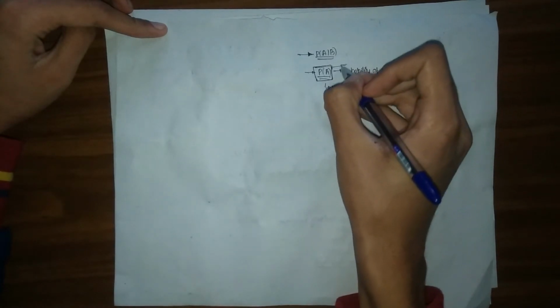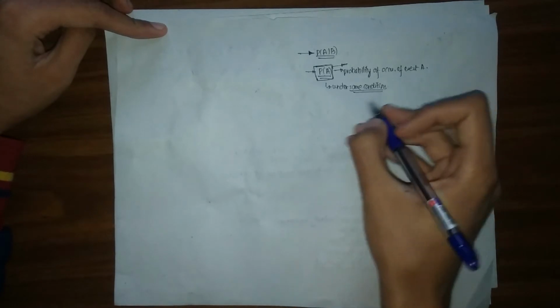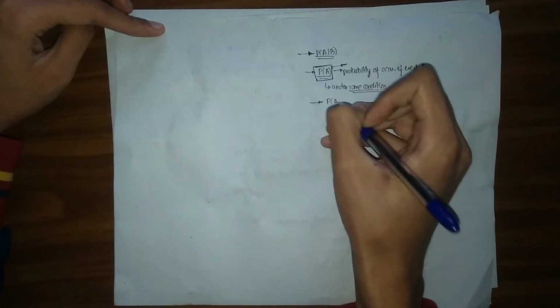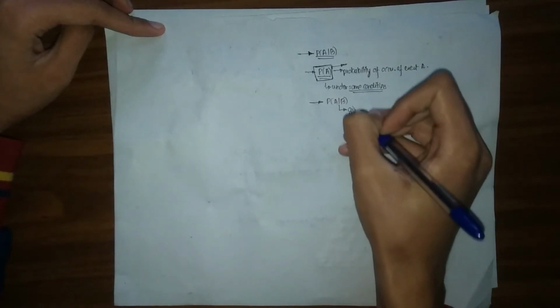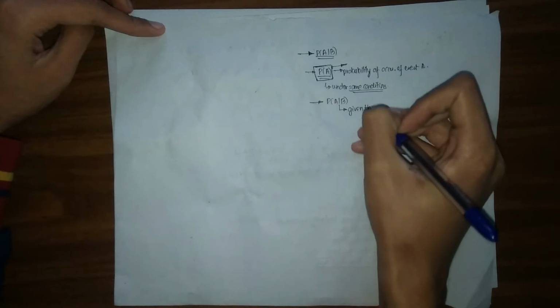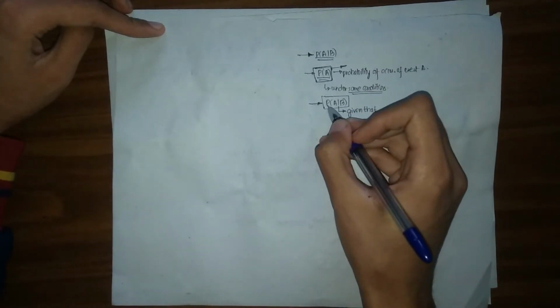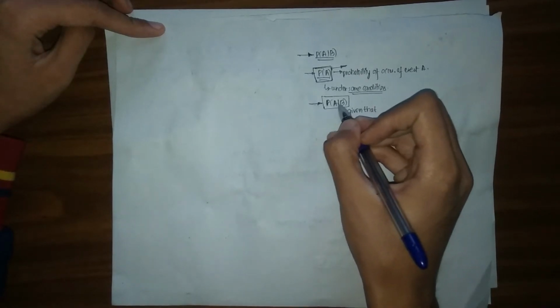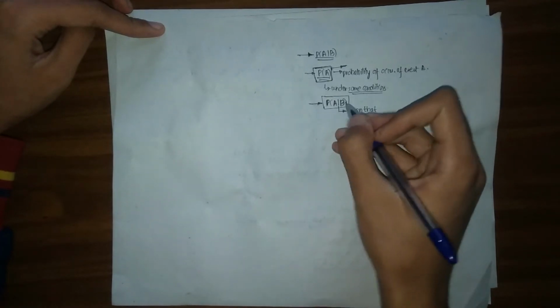Calculating the same probability under some conditions is called conditional probability, and it is simply written as P(A|B). This slash is read as "given that," and all this as a whole is read as the probability of occurrence of event A, provided or given that the event B has already occurred.